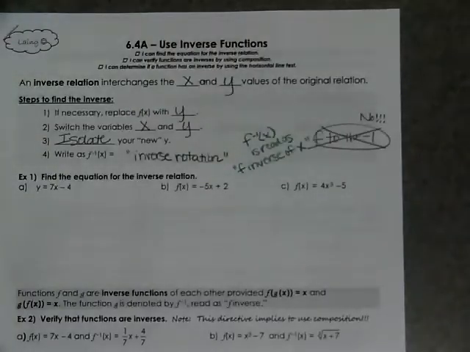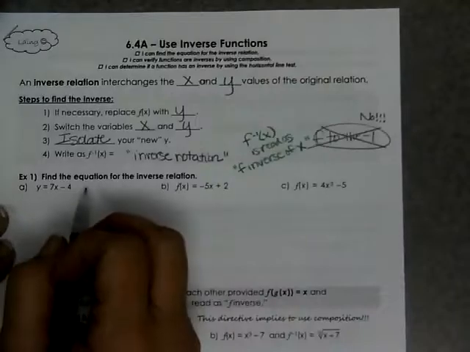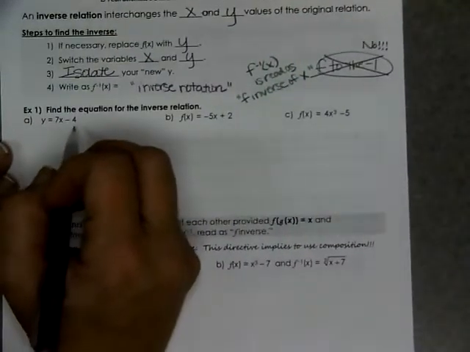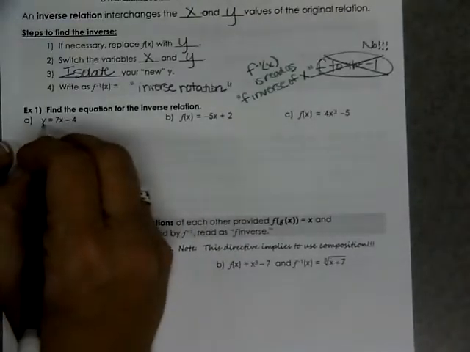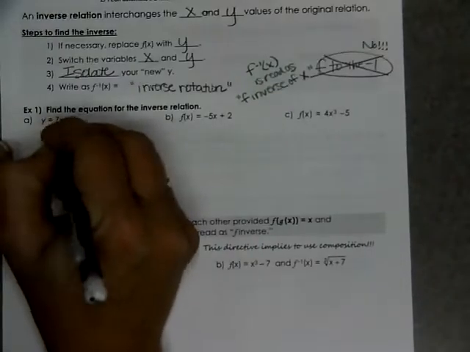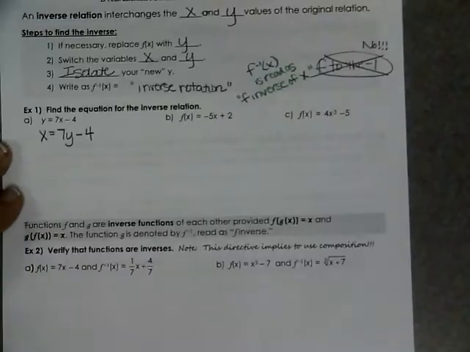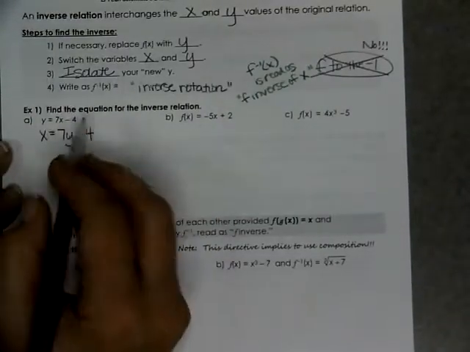So let's practice that first learning target. I can find the equation for the inverse relation. The first says that y equals 7x minus 4. We've already got x and y as our variables, so now we'll switch the variables x and y. So we'll say that x equals 7y minus 4.